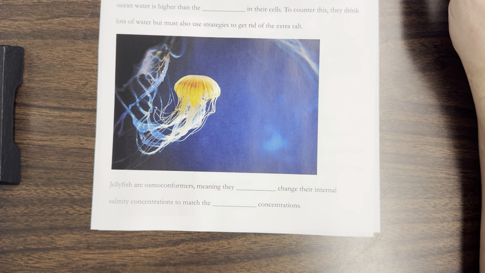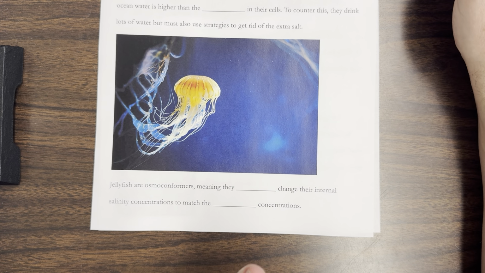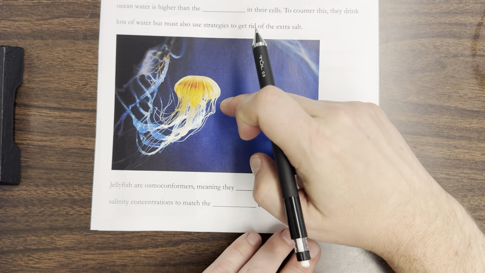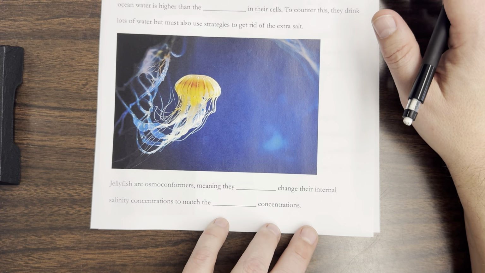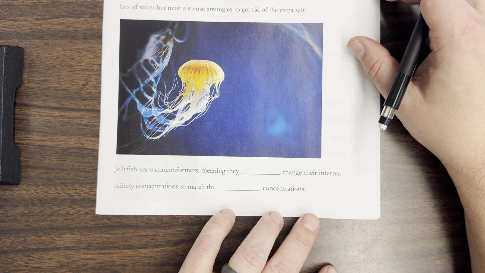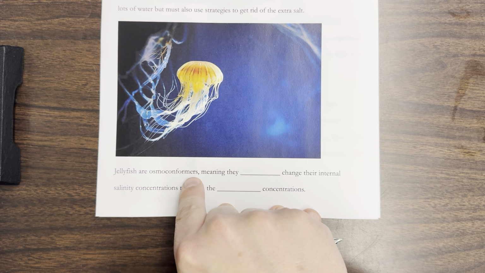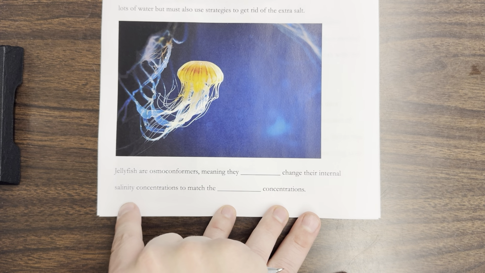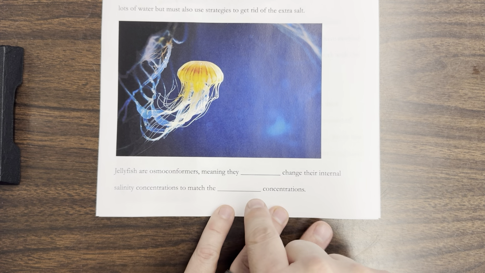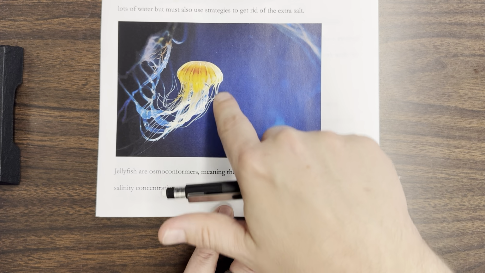But there's other strategies. This is just what fish do. But some other creatures have different ways of coping with that salty environment. So here I have a jellyfish. Jellyfish are a little unique. They are called osmoconformers, meaning they passively change their internal salinity concentration to match the seawater concentration.